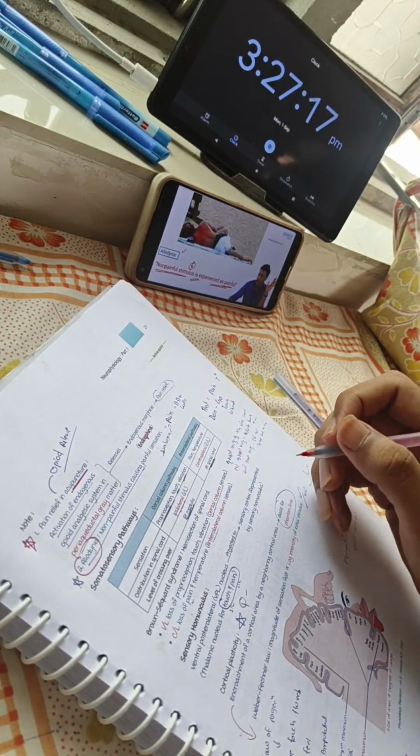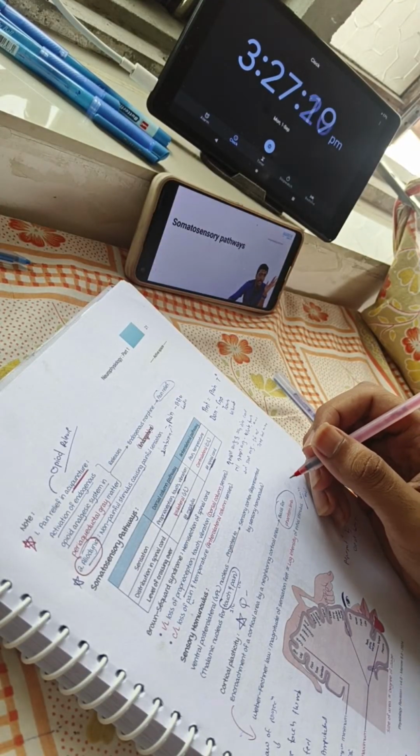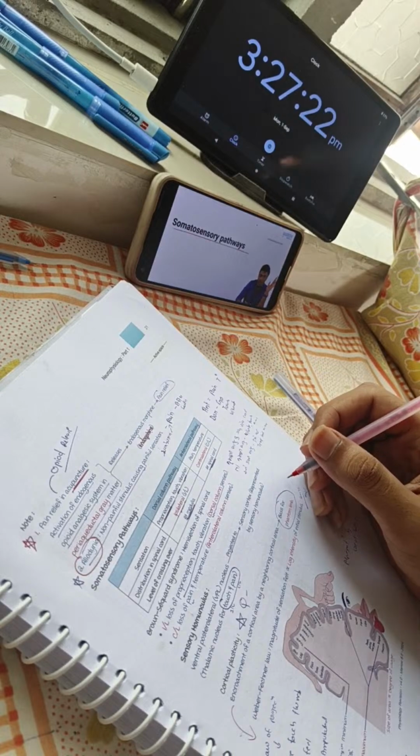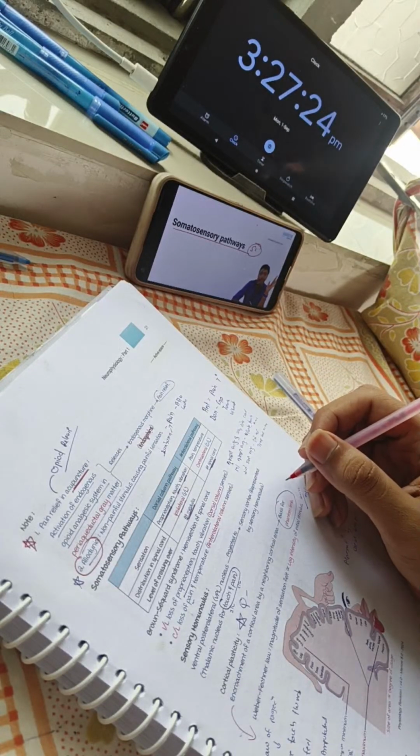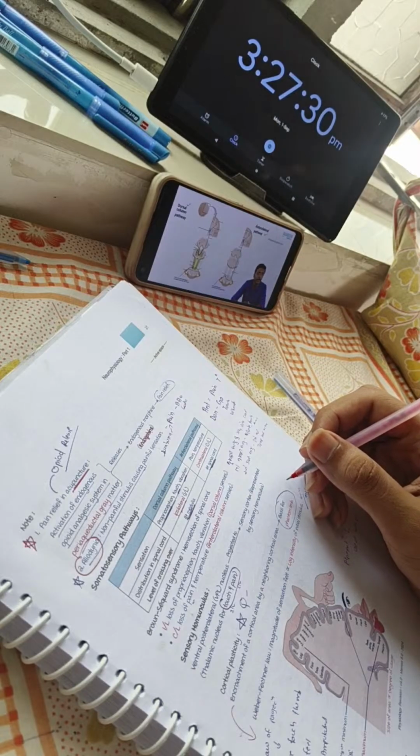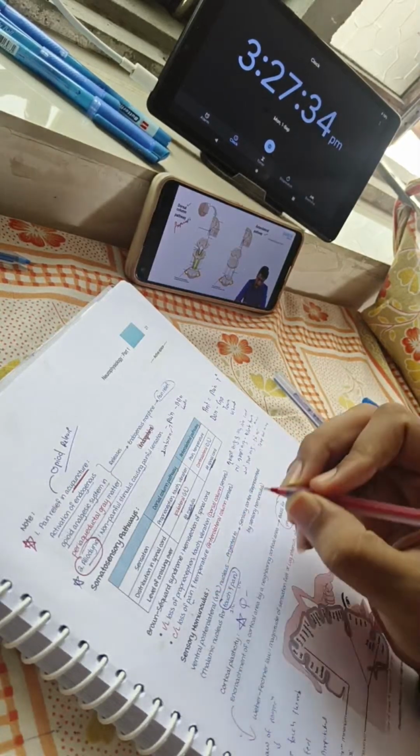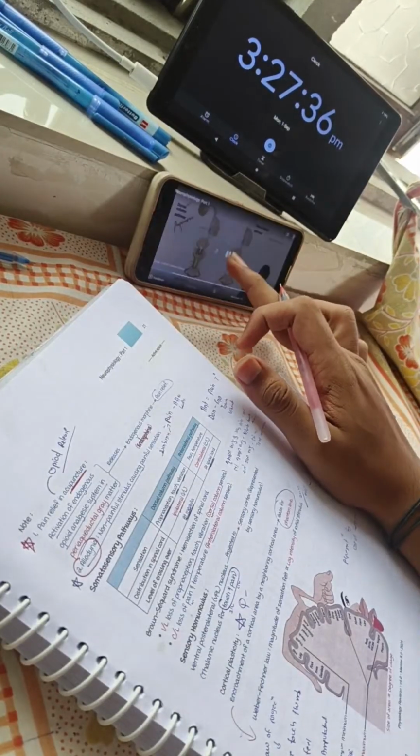Right. This touch and pain information has to be conveyed further. First they move to the spinal cord using dedicated pathways. We call them somatosensory pathways. That means exclusively spinal cord tracts. Two important tracts, my dear friends: the dorsal column pathway and the anterolateral pathway. The dorsal column pathway is needed for transmission of proprioception. Dorsal column. This is important.